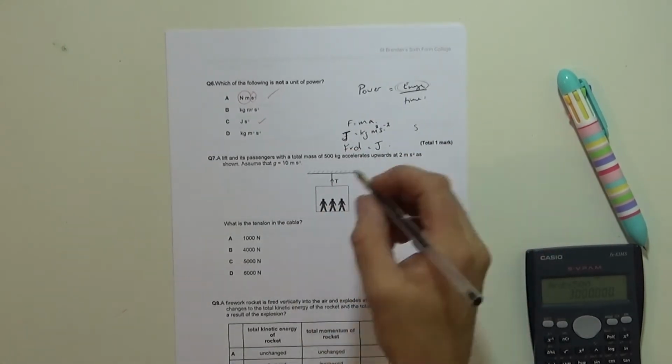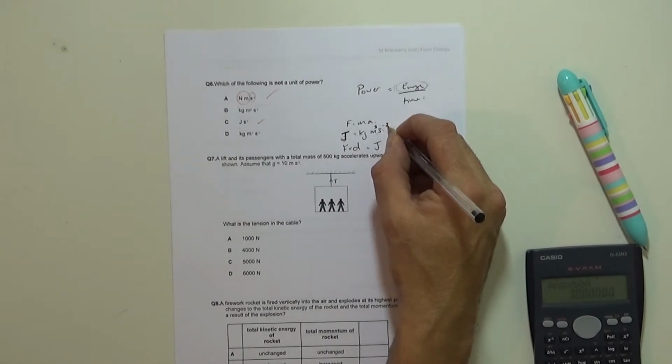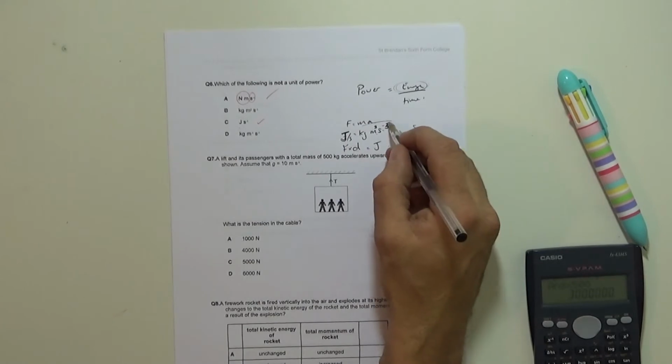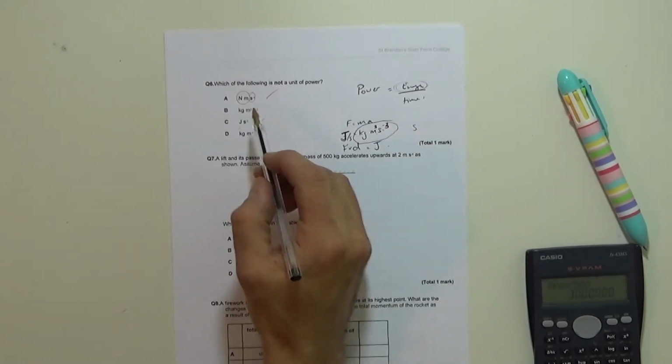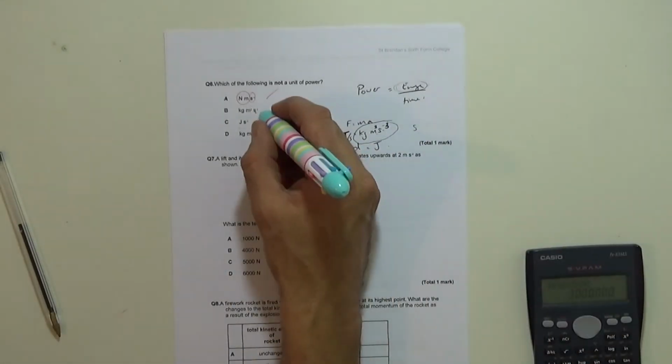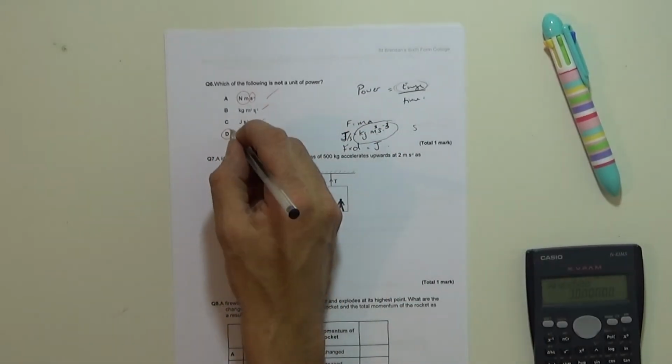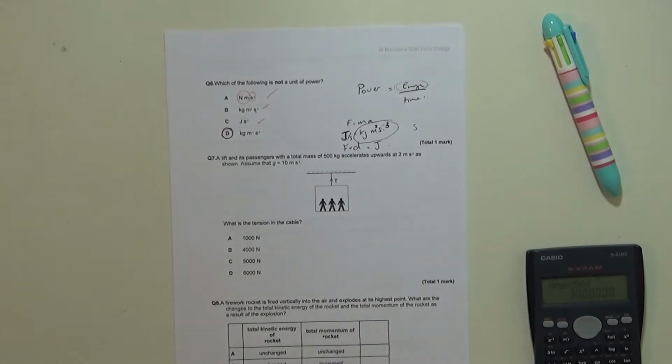We want joules per second, so we're going to divide it by time. It's going to be s to the -3. That is the unit. This is power. That's joules per second, that is the basis for power. That one is power. So the one that's not is D. Okay, there we go, D. Moving swiftly on.